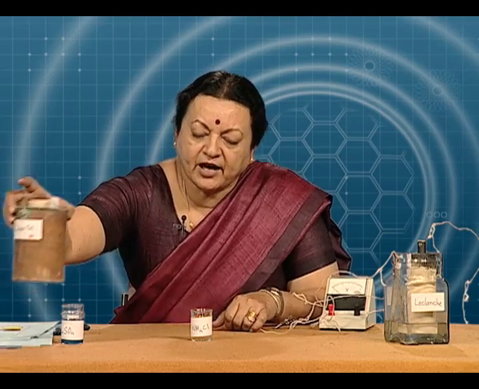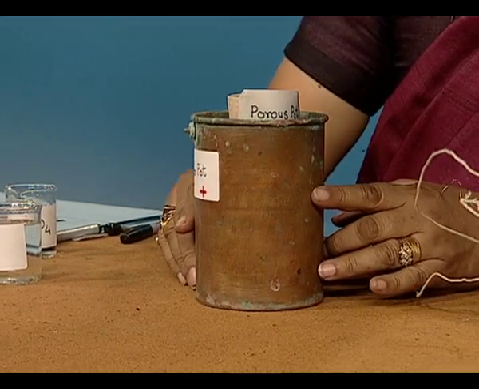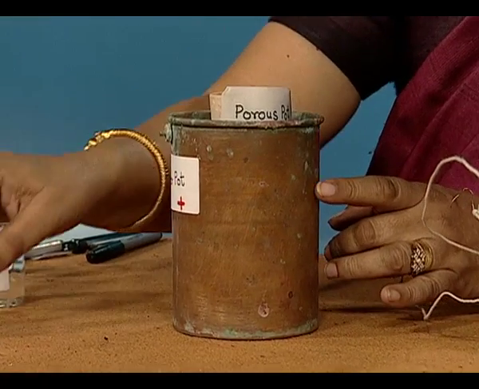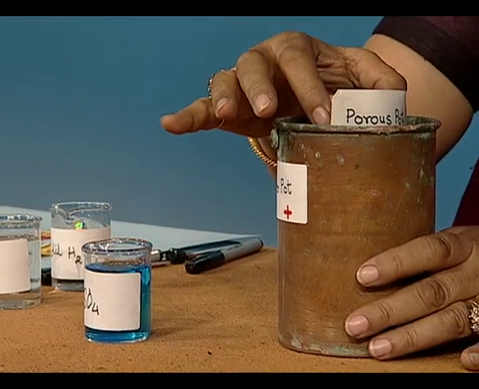There is yet another cell which is commonly used in the lab, and that is a Daniell cell. In a Daniell cell, you have a copper pot, and in this copper pot, you fill concentrated copper sulphate solution.